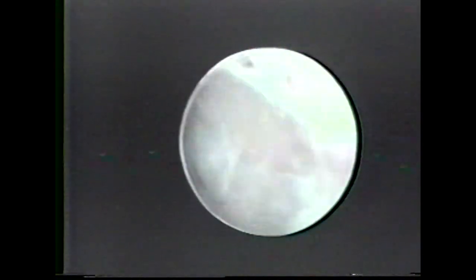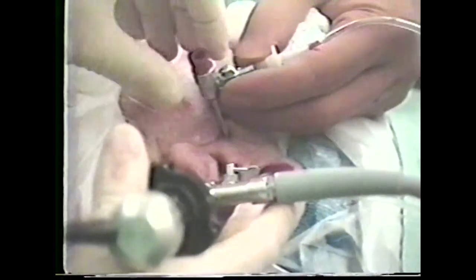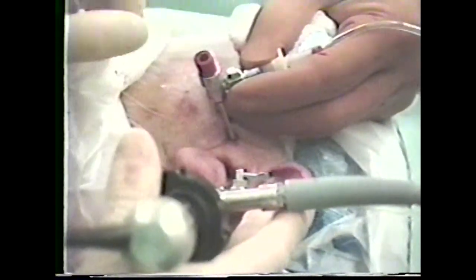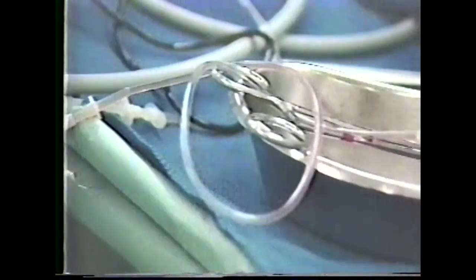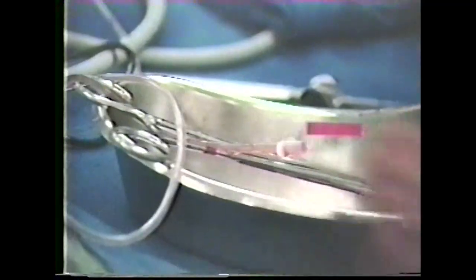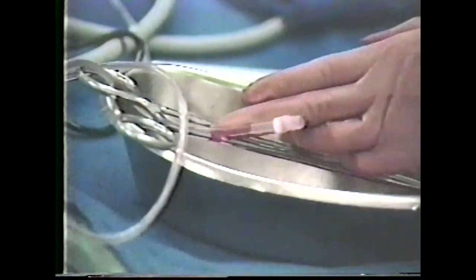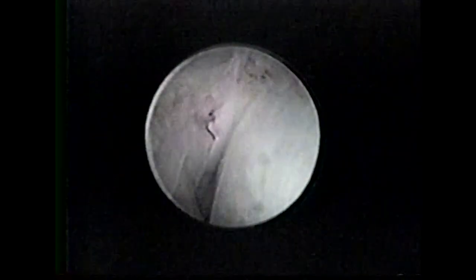With the 30-degree scope introduced into the endaural portal, a rubber cap is inserted in the infralateral cannula to act as a seal around instruments. The infralateral cannula is closed with the thumb, and outflow through the infralateral cannula is confirmed. It is important to confirm the through-and-through lavage every time you change portals to prevent extravasation of fluid.